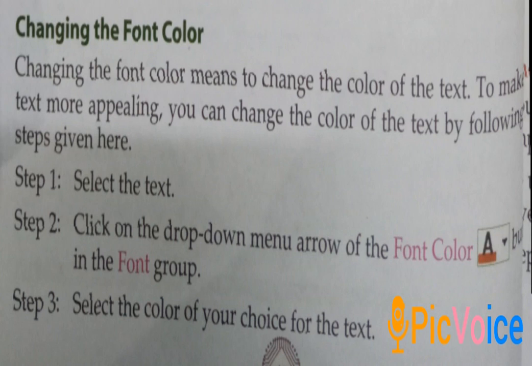Changing the font color means to change the color of the text, to make it look more attractive.